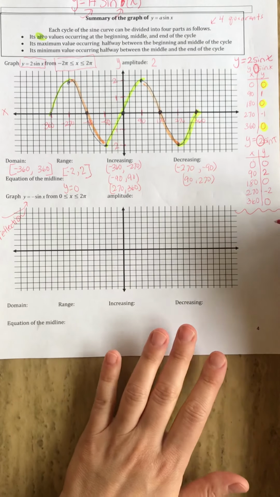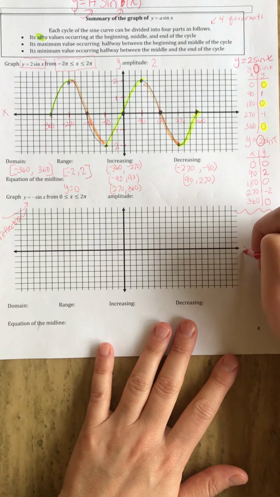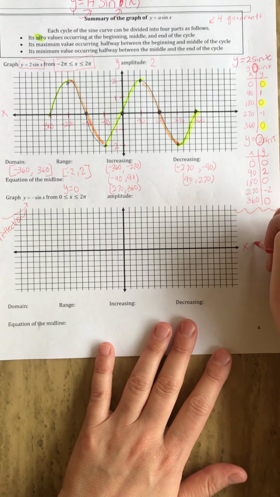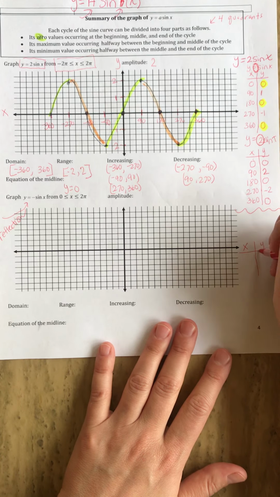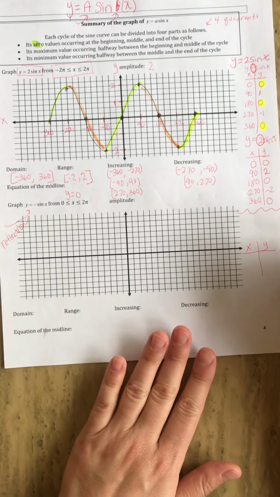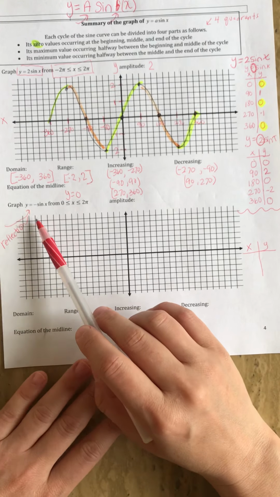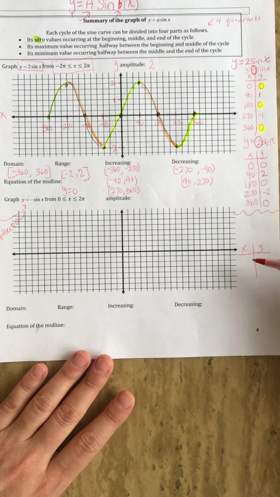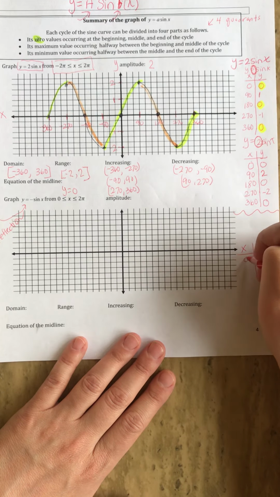So I'm going to show you, you don't have to do this each and every time. I'm going to show you guys the original, and then I'm going to show you the reflection, and then I'm going to show you guys what to do whenever you see that. You don't have to graph the original each and every time, but I just want to show you for the first time how this works.